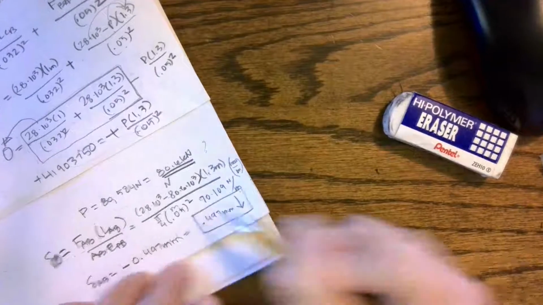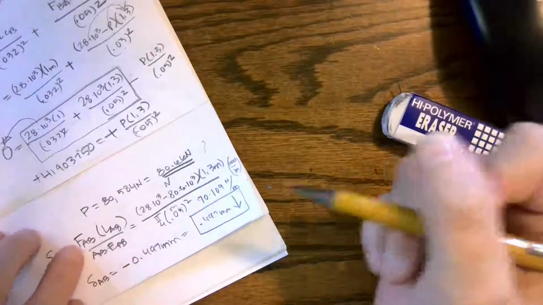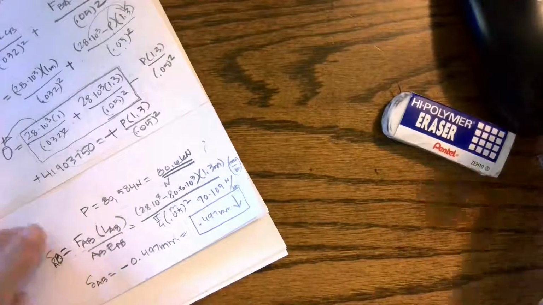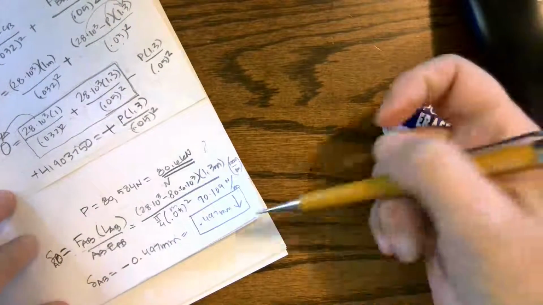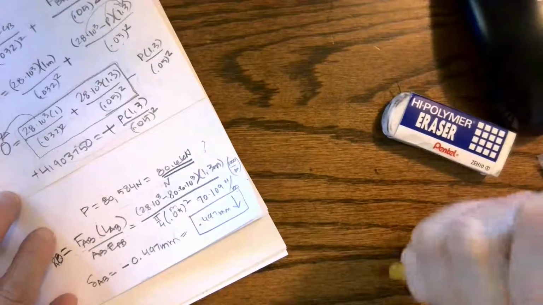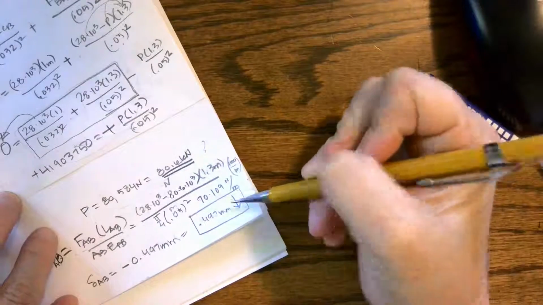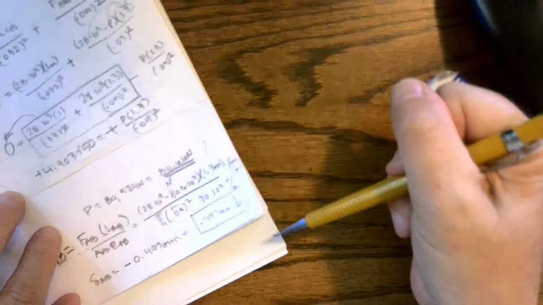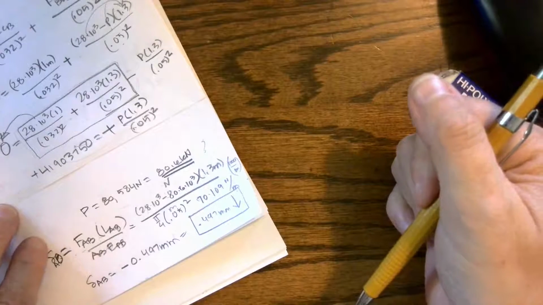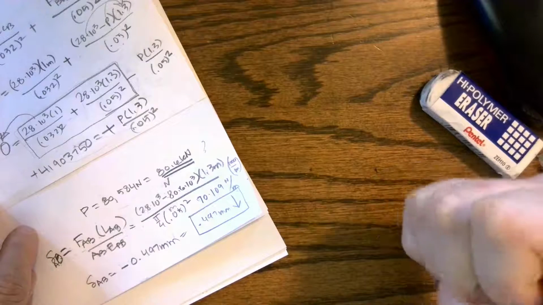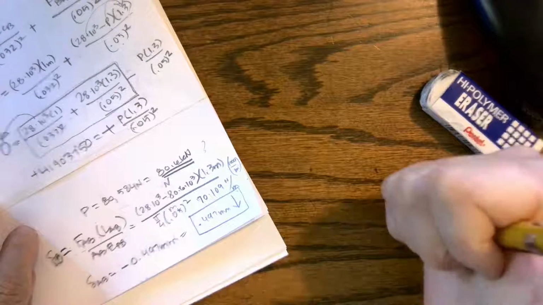Okay, and again, I'm going to show direction, because what does negative mean? Well, what was I calling positive? What was I calling negative? What's up? What's down? Show me what happens. The connection at B is going to be displaced downwards 0.497 millimeters. Okay, and that is it.